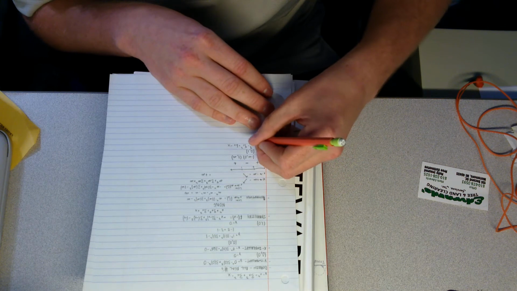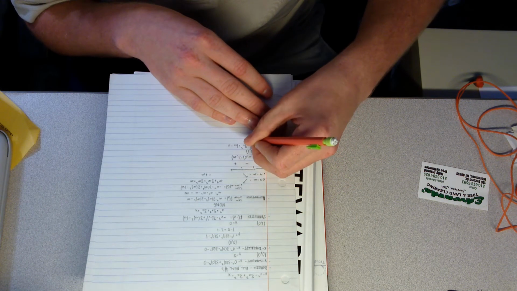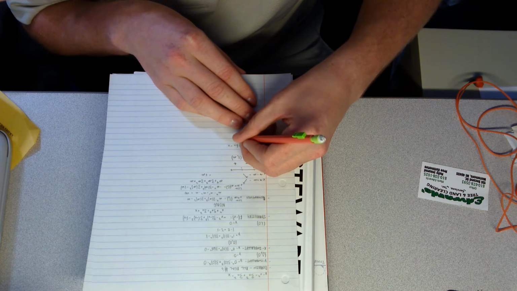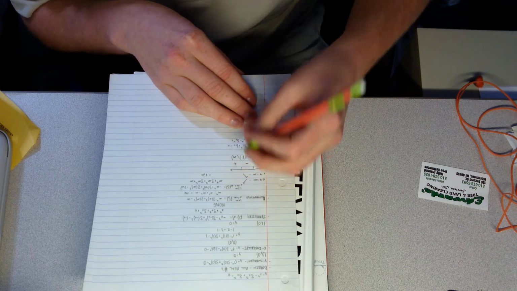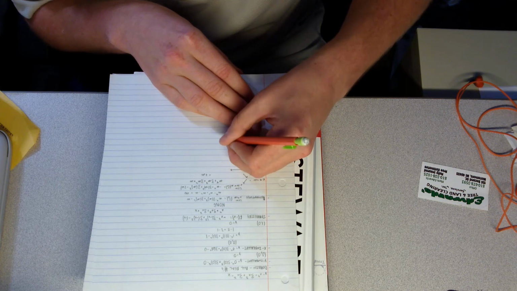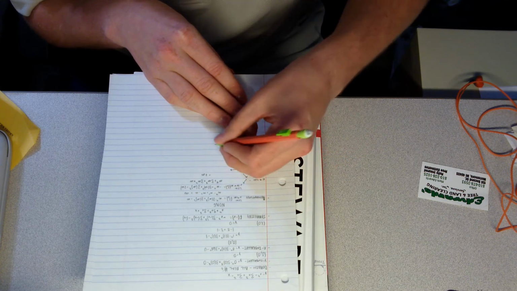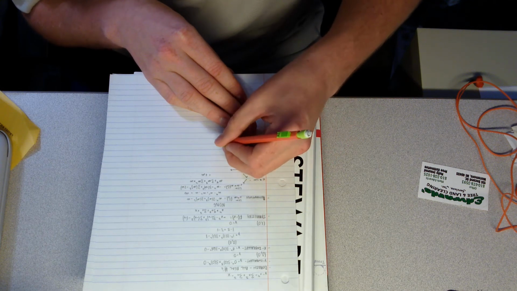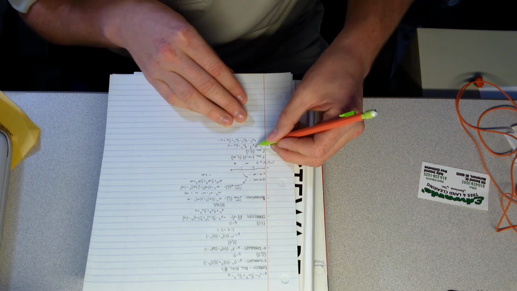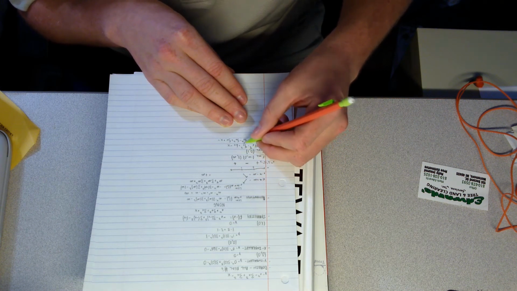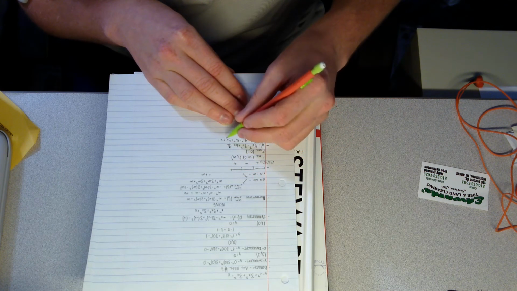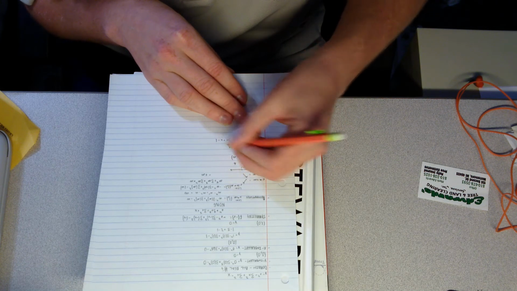We can break this down by going 4x cubed minus 4x squared minus 5x squared plus 5x plus x minus 1.